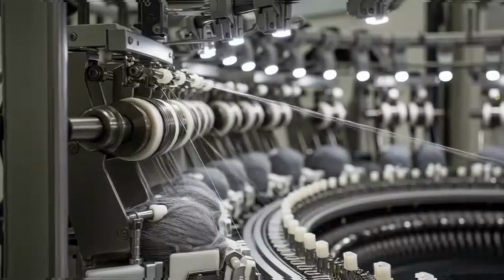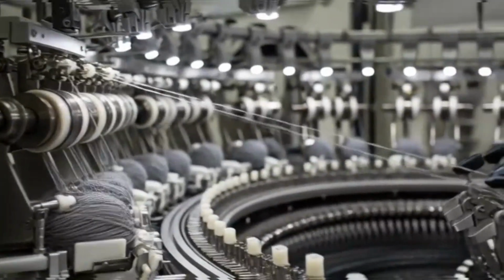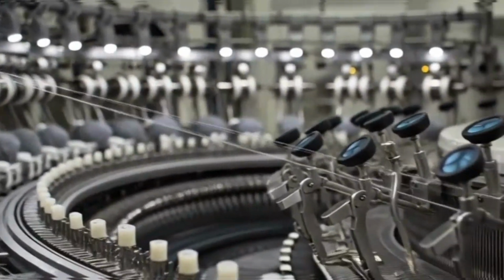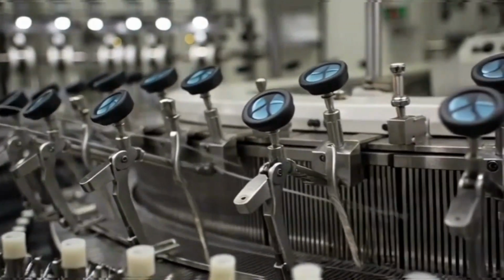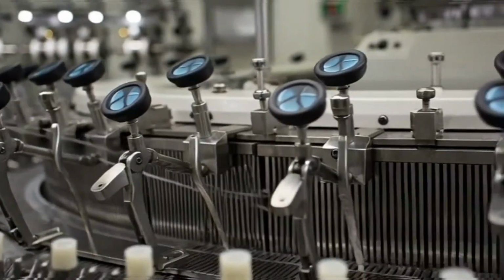Yarn feeding. From the creel, yarn passes through tensioners and guide elements. These components maintain uniform tension and ensure smooth feeding. Any break in the yarn is detected instantly by stop-motion devices.